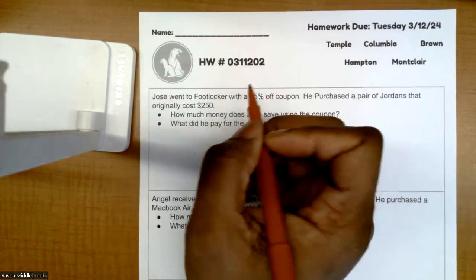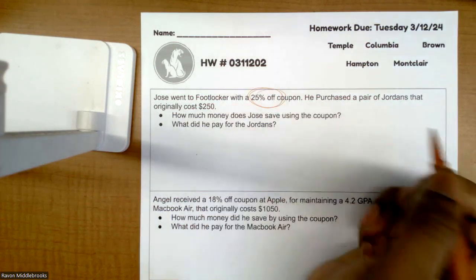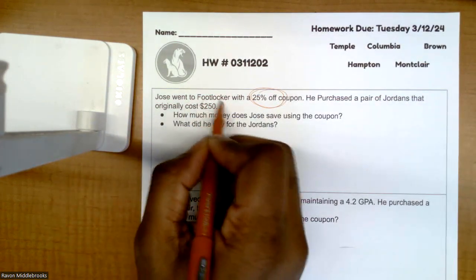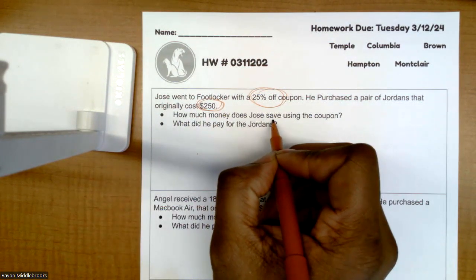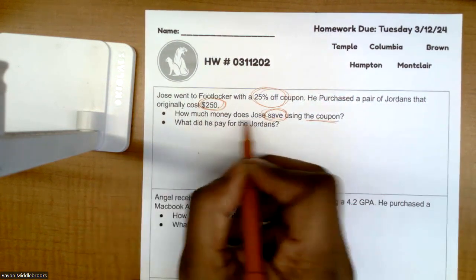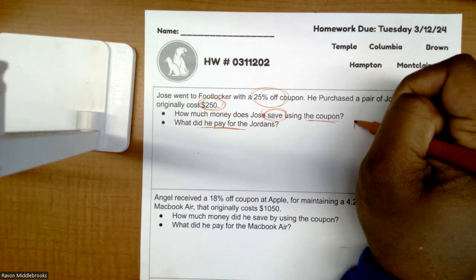All right. So let's get it. It says Jose went to Foot Locker with a 25% off coupon. He purchased a pair of Jordans that originally cost $250. We want to know how much money does Jose save using the coupon and what did he pay for the Jordans? So what do we know?